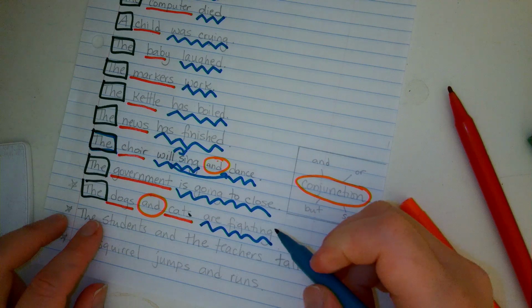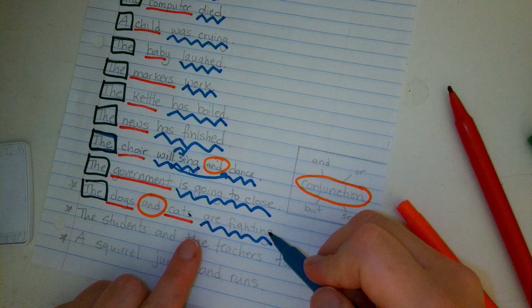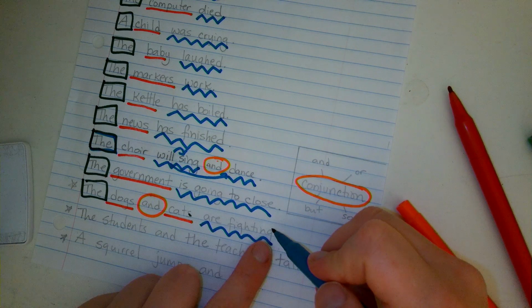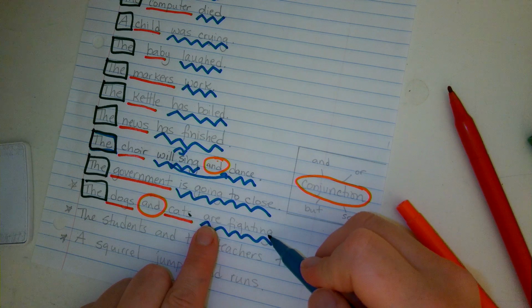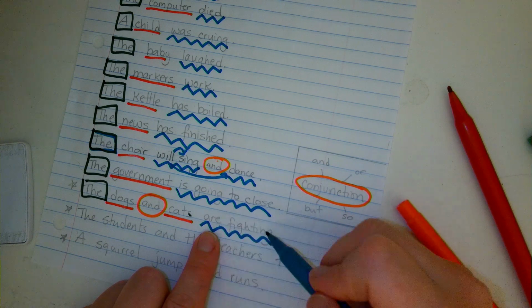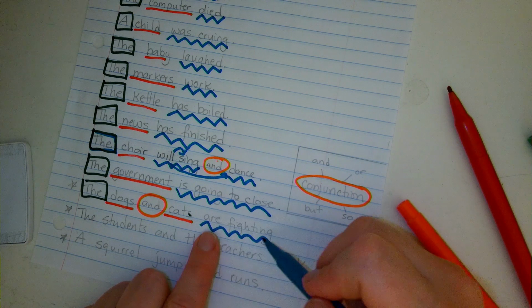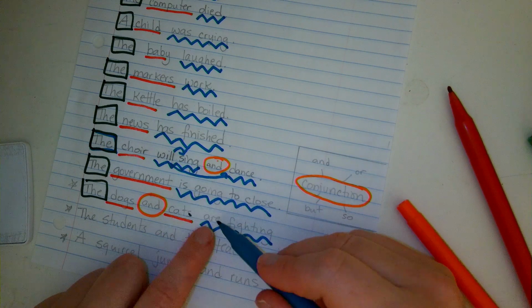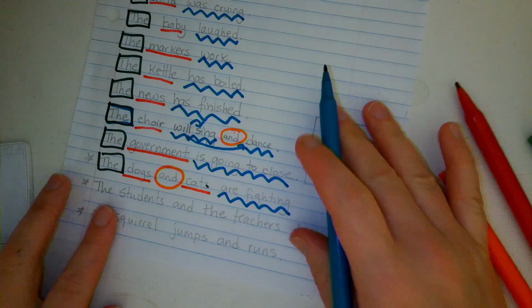Verb tense. I have the verb to be and ing, so I know it is progressive. Is it present progressive or past? Present progressive. Okay, it is something that is going on right now. The dogs and cats right now are fighting. Okay, let's try another one of those.